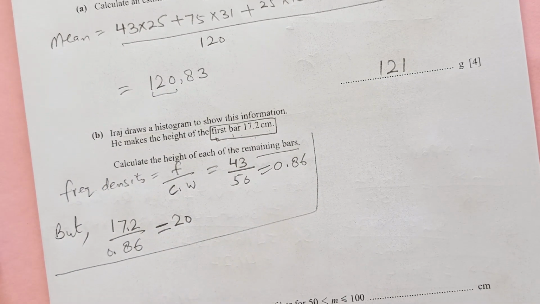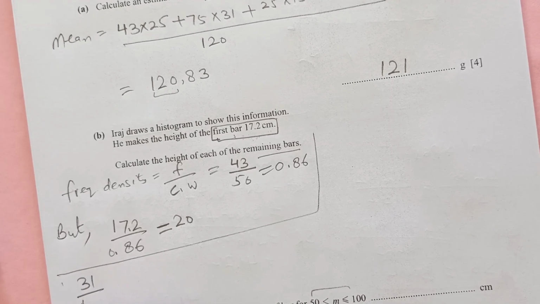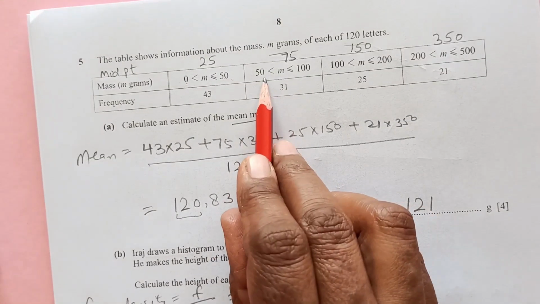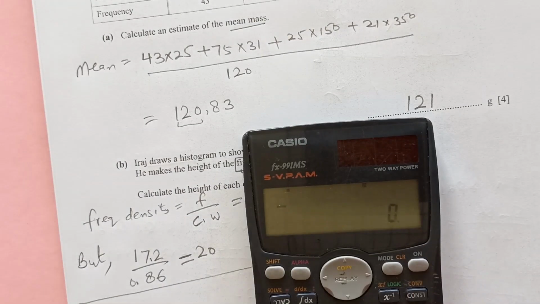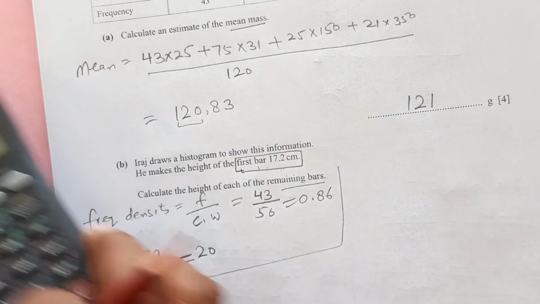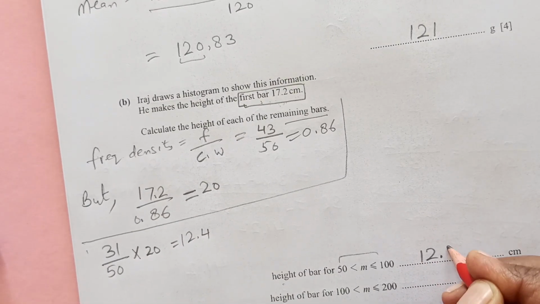For this one, 50 to 100, the height is going to be 31 over 50, 31 over the class width, with the frequency density we are taking, multiplied by 20. 31 times 20 divided by 50 is 12.4. So this is going to be 12.4.